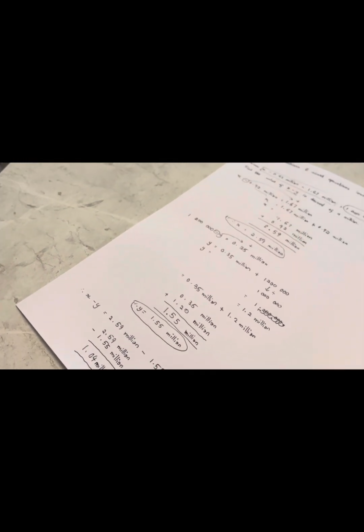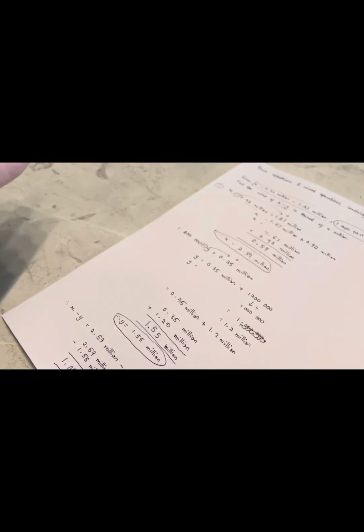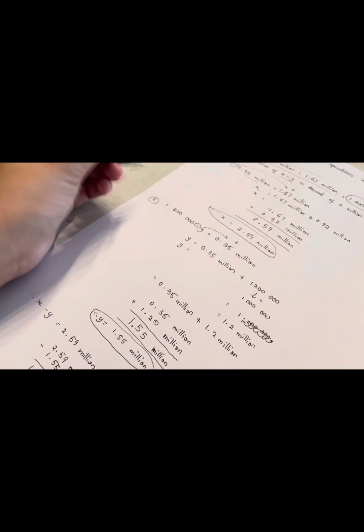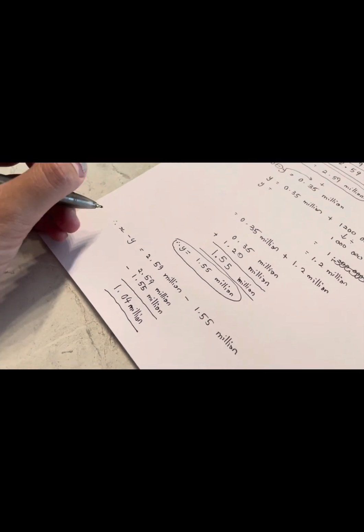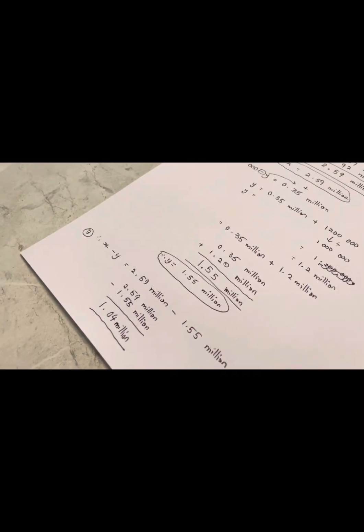So here you can see there are many steps, yeah? So you have to do them one by one. You start from here, you find the value of x first, followed by the value of y, and finally you find the answer for x minus y. This is the third step.